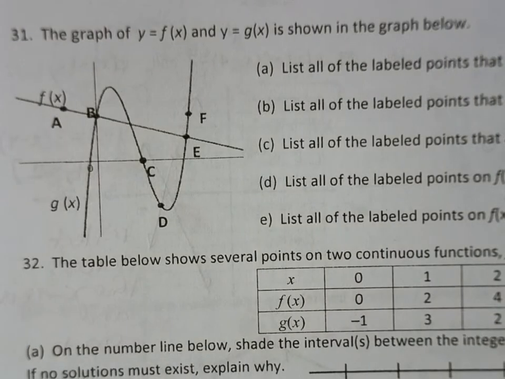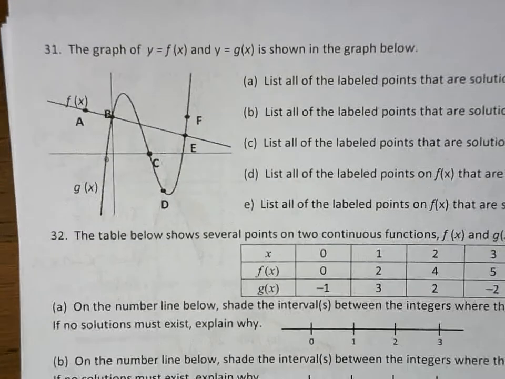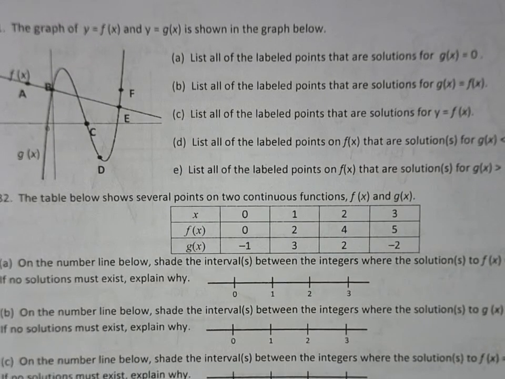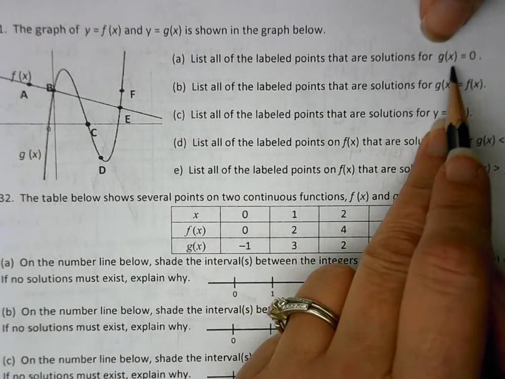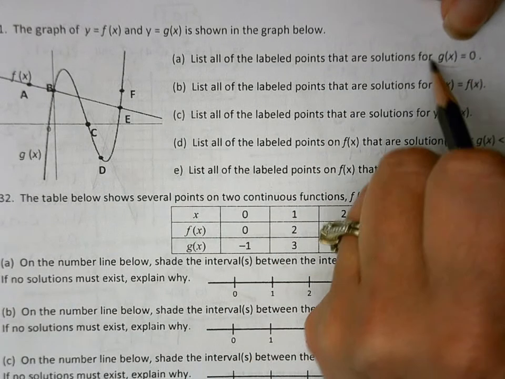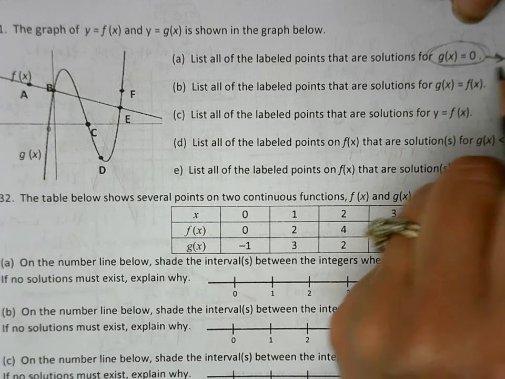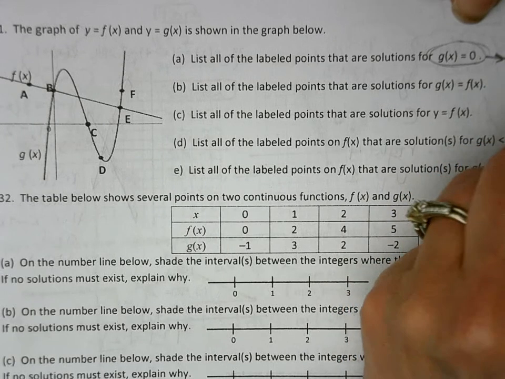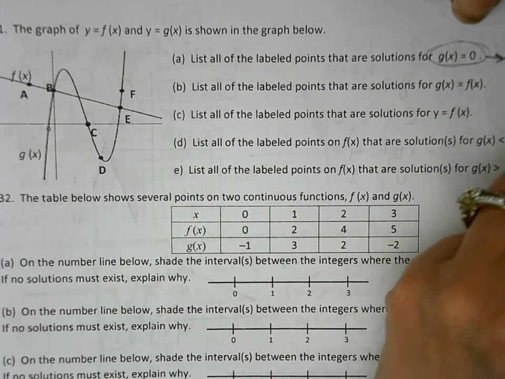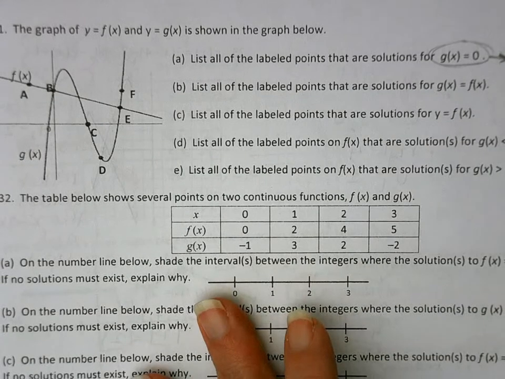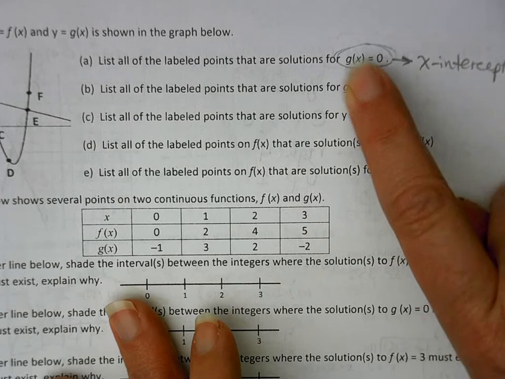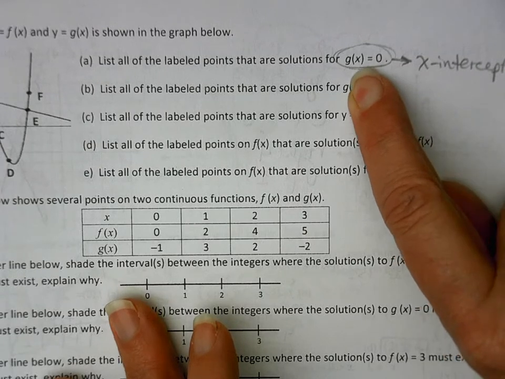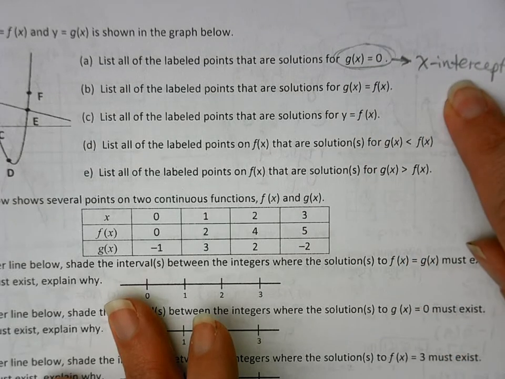Okay, so for question 31, this is when we're analyzing our graph. So let's go ahead and take a look at this one here. For question number 31, it's wanting us to list all of the labeled points that are solutions for g of x equal to 0. So g of x equaling 0 is when my y is 0, and my y is 0 when I am on the x-axis. So that's really asking for what are my x-intercepts, right? So when it says g of x equal to 0, that's y equal to 0, which means we are on the x-axis, so I'm looking for my x-intercepts.